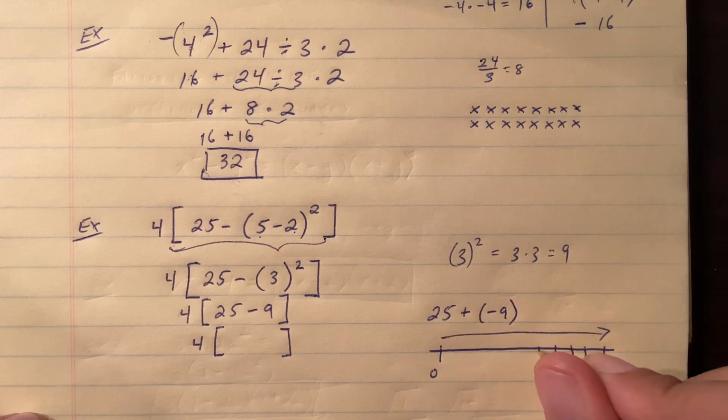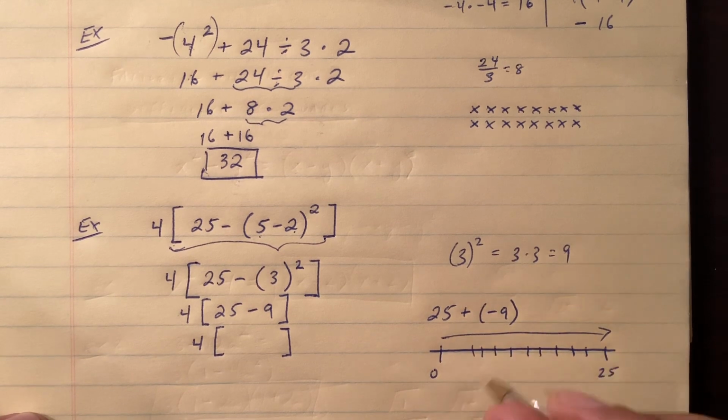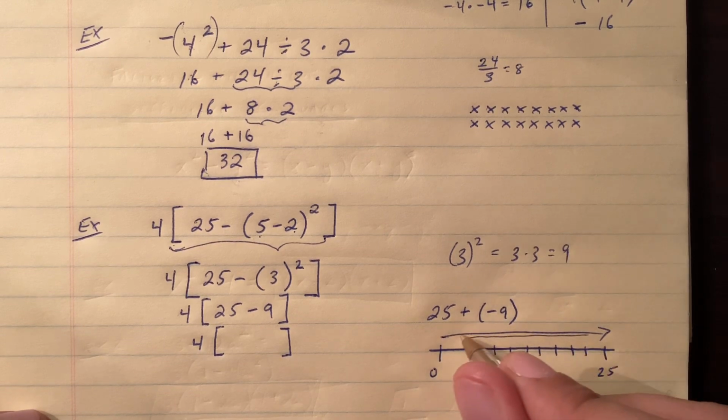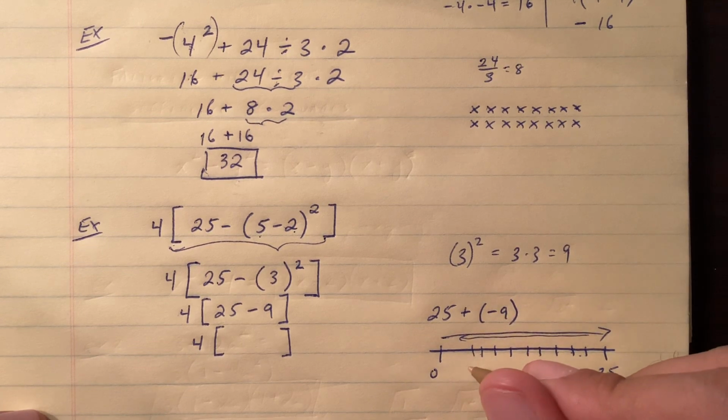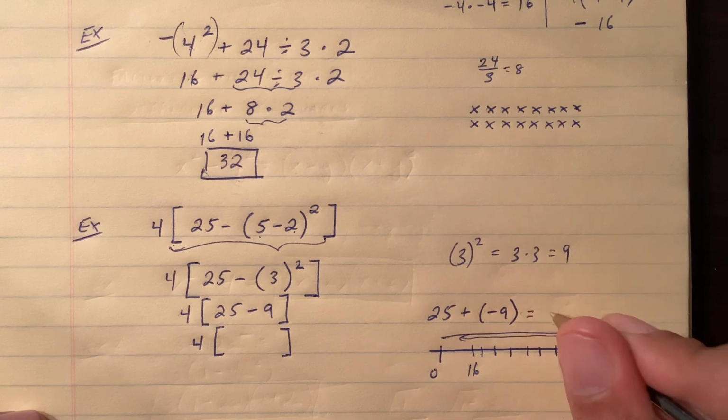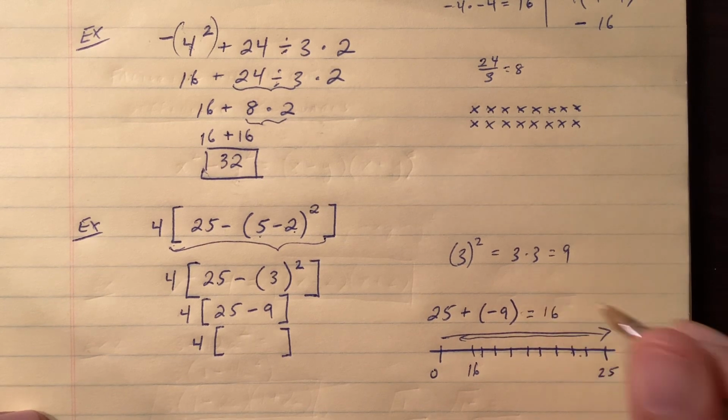1, 2, 3, 4, 5, 6, 7, 8, 9. The spacing is a little bit off, but you get the idea of what we're trying to do here. So we're going to count backwards: 24, 23, 22, 21, 20, 19, 18, 17, 16. And we see that 25 plus negative 9 is indeed equal to 16.